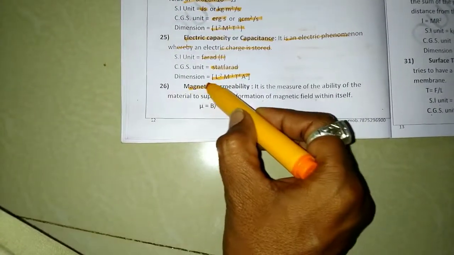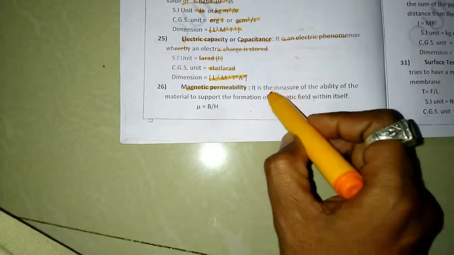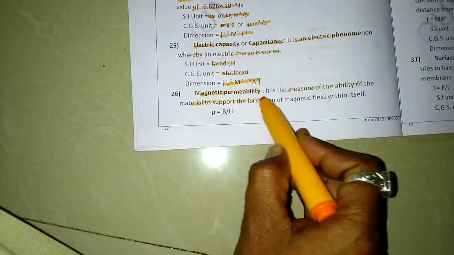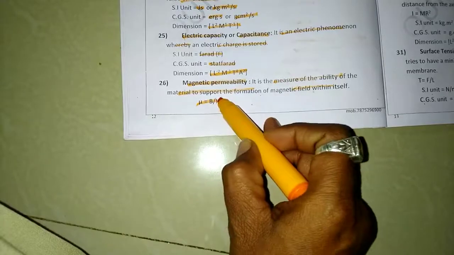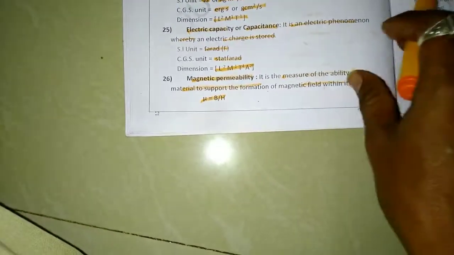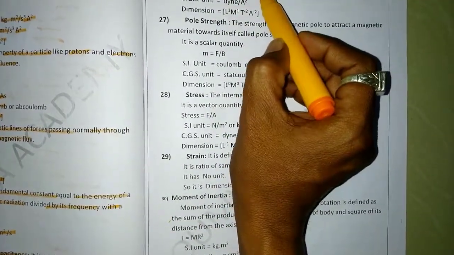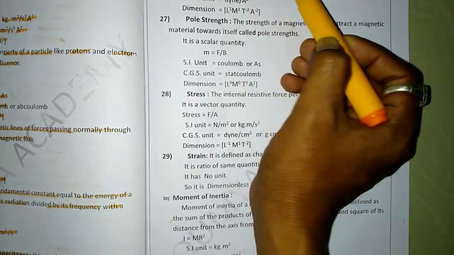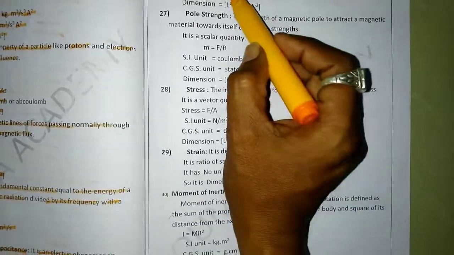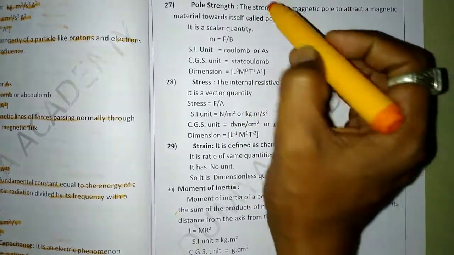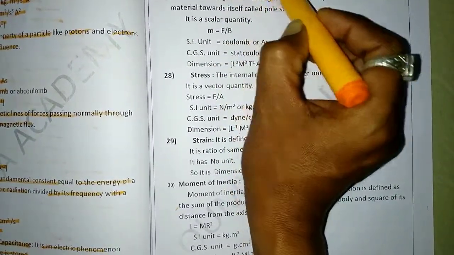Magnetic permeability. It is the measure of the ability of a material to support the formation of a magnetic field within itself, called magnetic permeability. Its formula is mu equal to B by H. Its SI unit is Henry per meter or Newton per ampere square. Its CGS unit is Dyne per ampere square. Its dimension is L1 M1 T raised to minus 2 A raised to minus 2.